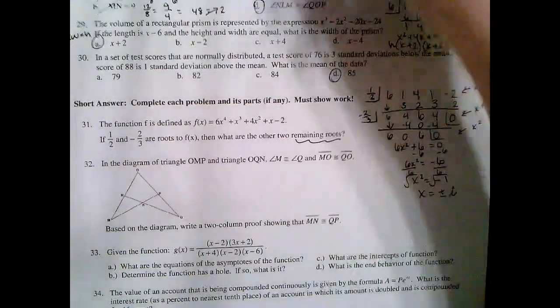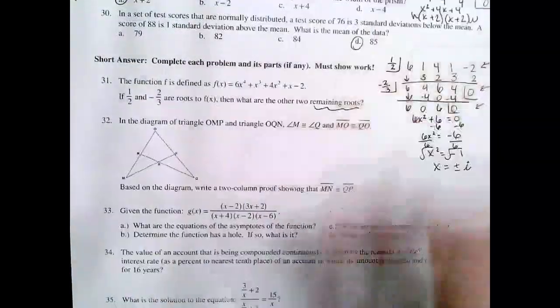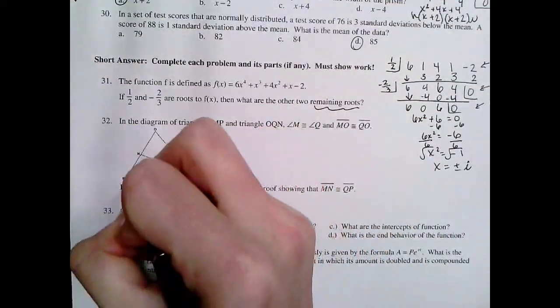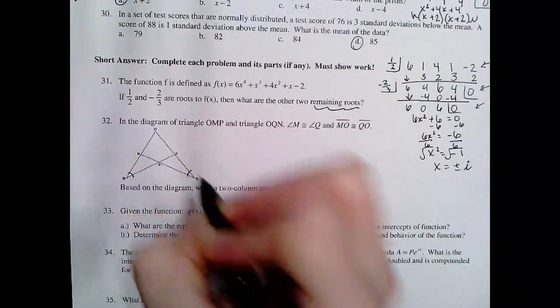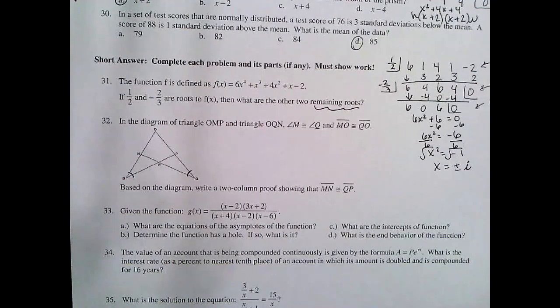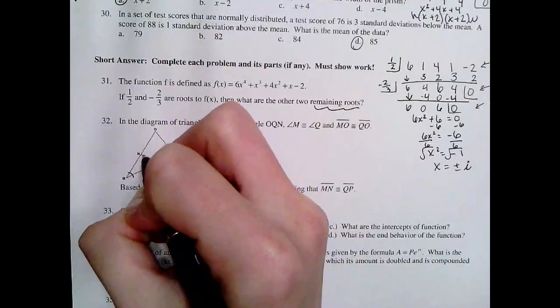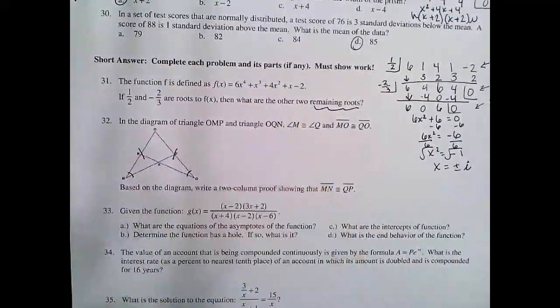32. In the diagram of triangle OMP and triangle OQN, angle M is congruent to angle Q. So let's show that. Angle M is congruent to angle Q. And side MO is congruent to side QO. So M to O, this whole side, is congruent to QO. Based on the diagram, write a two-column proof showing that side MN is congruent to side QP.